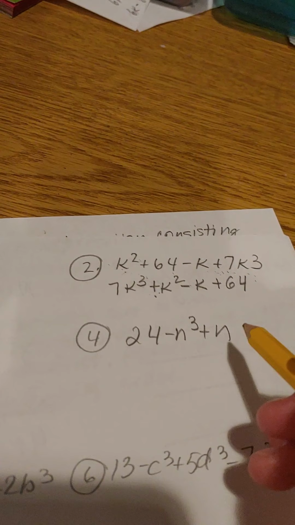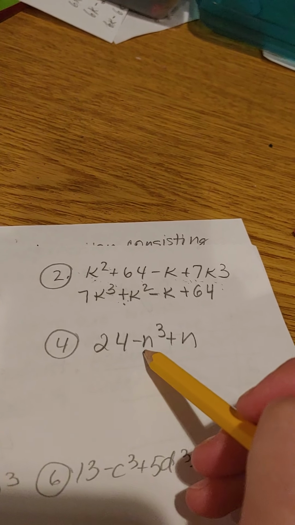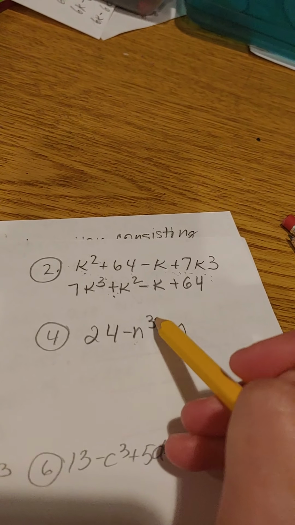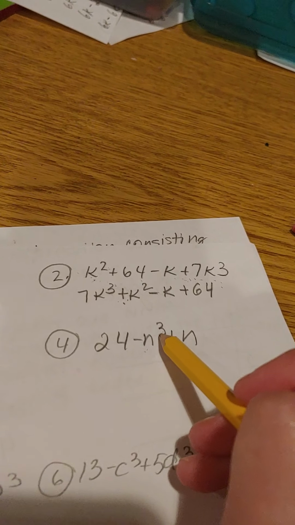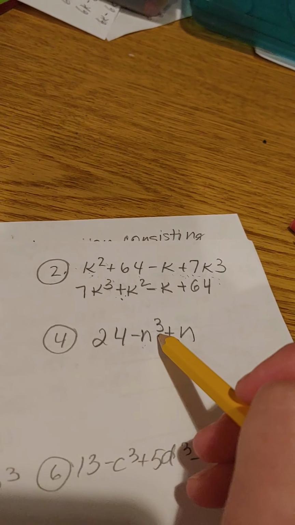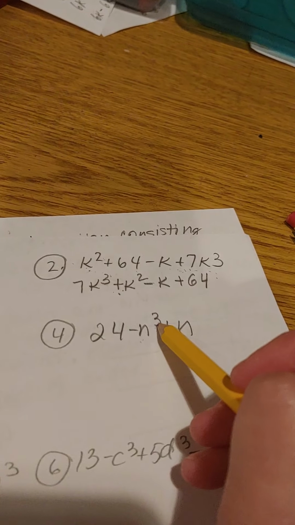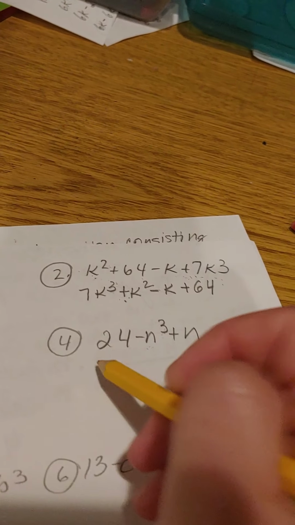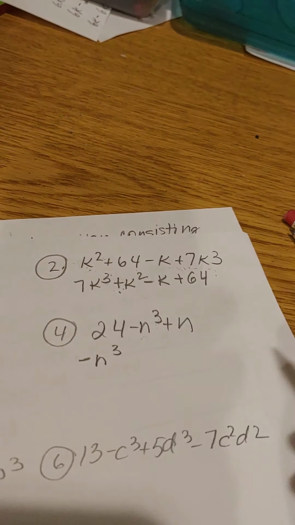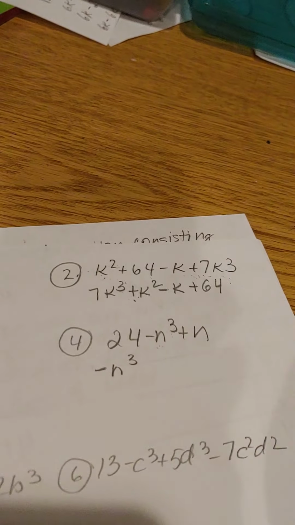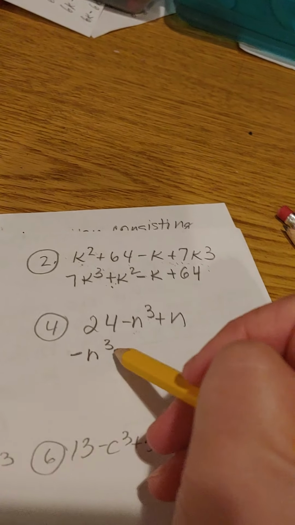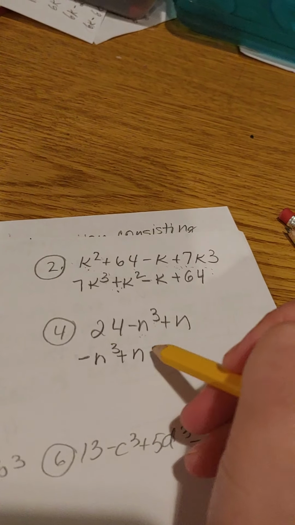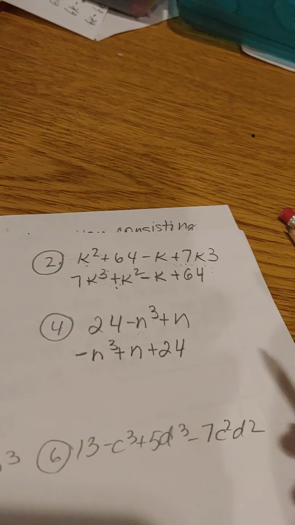Okay, number 4, we're dealing with our n variable. We see that third is the highest power. 3 is the highest power of n. We do see that the negative is attached to this n here. So that's what we're going to put in front of n to the third power. Plus n and plus 24.